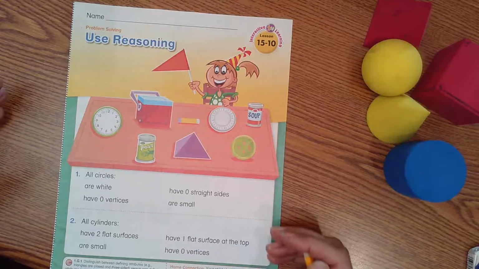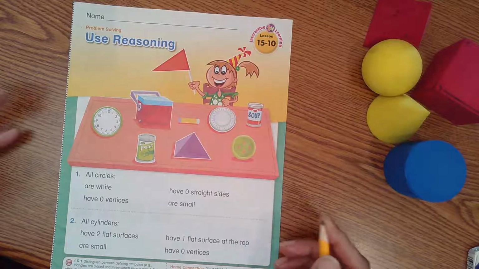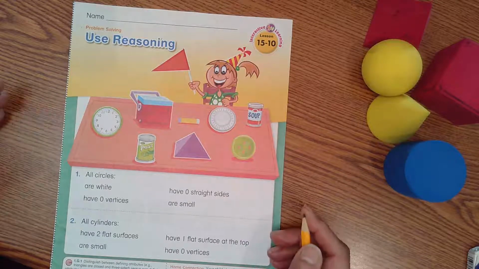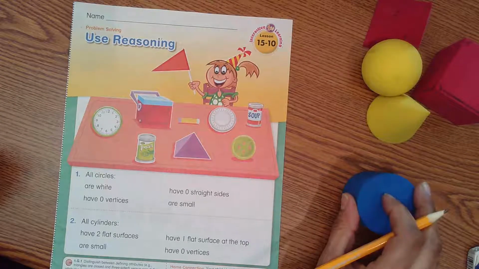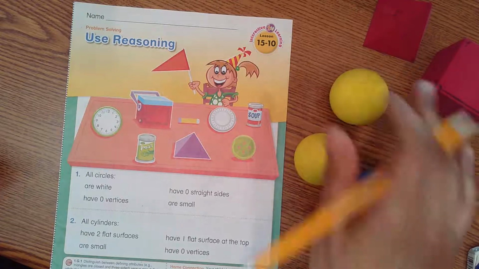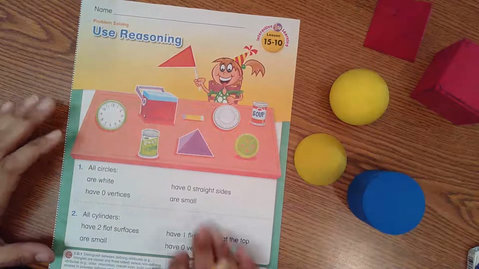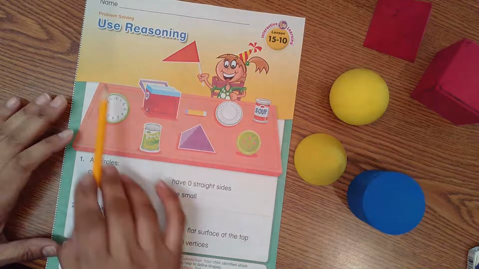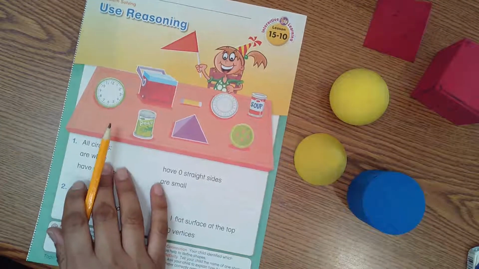So we learned about the attributes or properties or features for the plane shapes, and the same for solid figures, like if they can roll, how many flat surfaces, or how many vertices. And we also said the same for the plane shapes, if they have straight sides or corners or vertices. Today we're going to use reasoning, something that makes sense, something that is true.